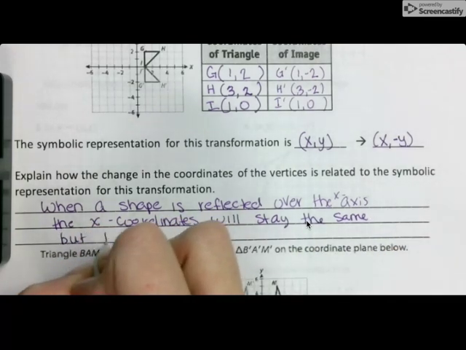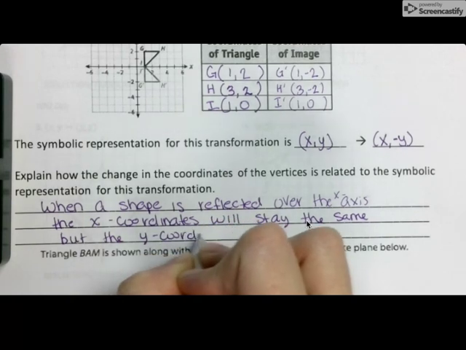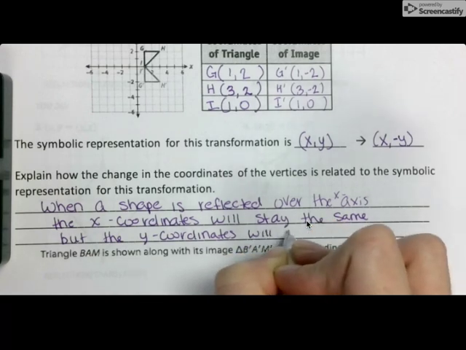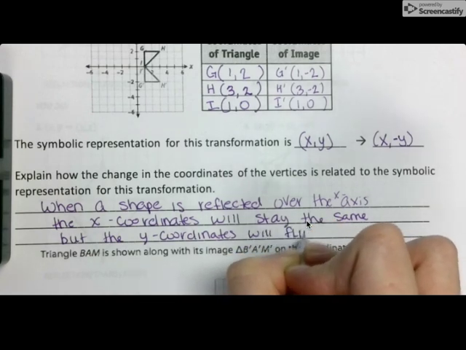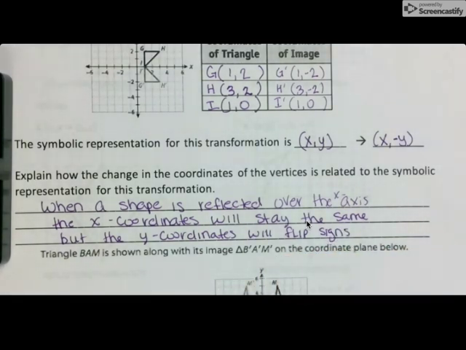But the y-coordinates will flip signs. If it was positive, it would be negative. If it was negative, it would be positive. So, taking a second to think about that. Over the x-axis changes the y-coordinate to the opposite.